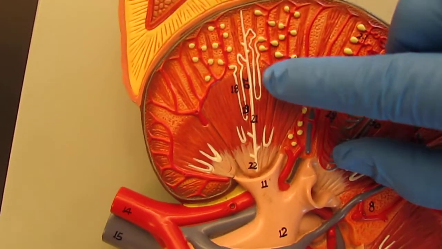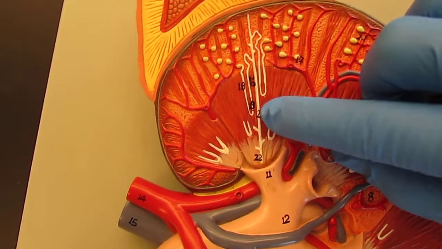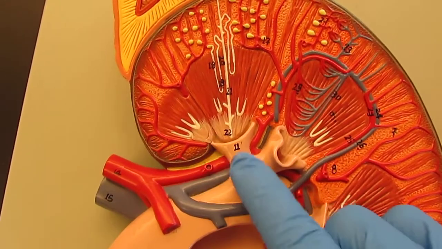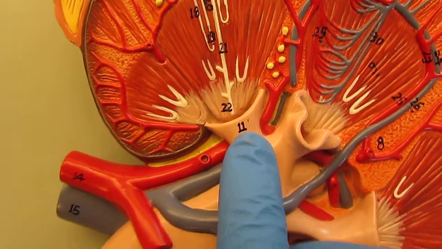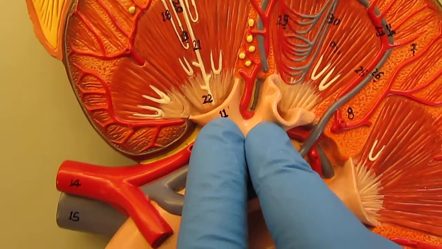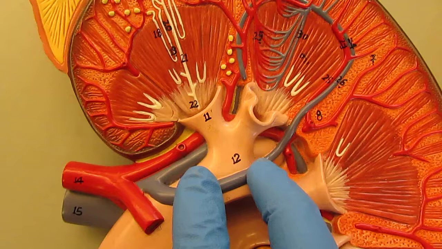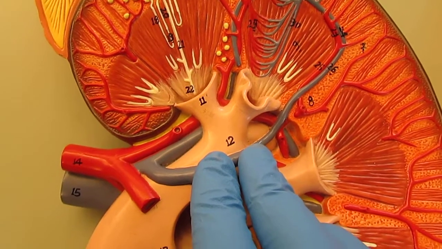All right. So the nephrons have just made urine. Okay, that urine is dumped into the collecting duct. The collecting ducts are going to drain into this funnel shape right here, number 11. This is called a minor calyx. Note how multiple minor calyces come together to form number 12, a major calyx. So 11 is a minor calyx, 12 is a major calyx.